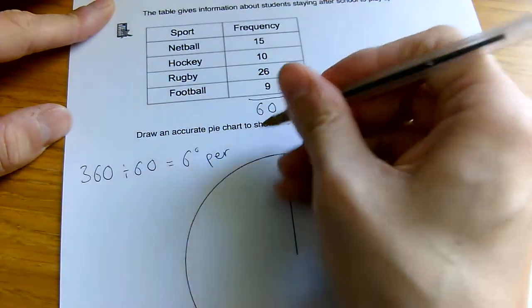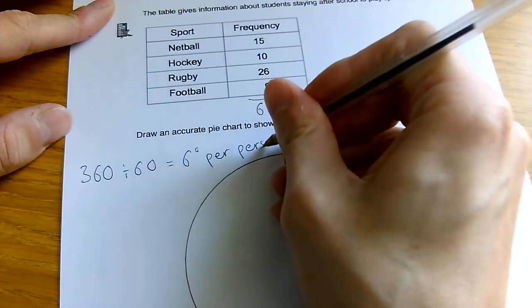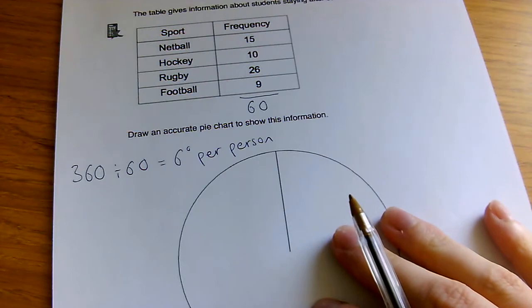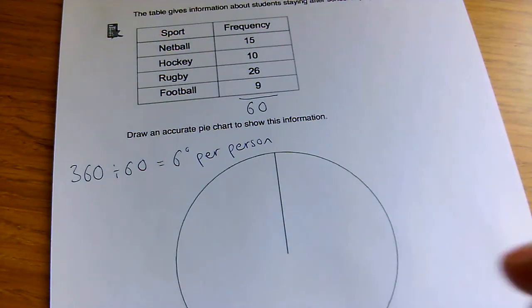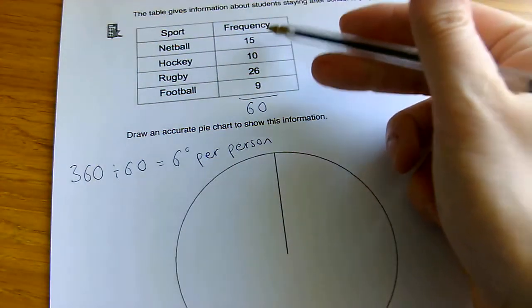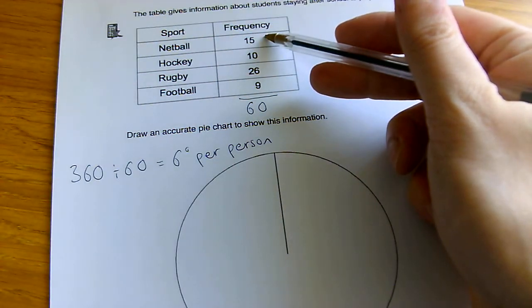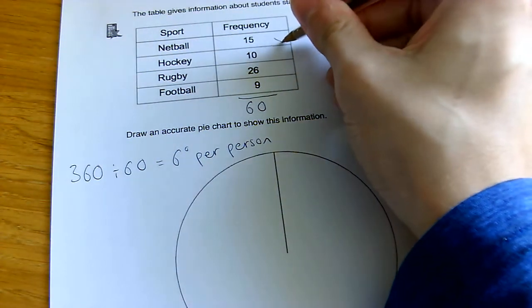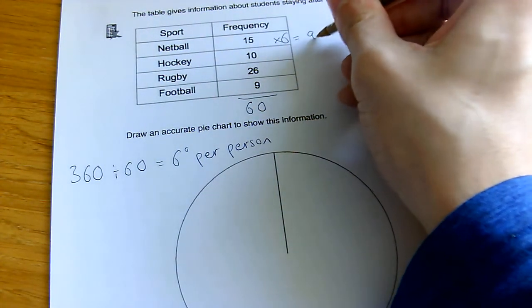Let's write that in there so I can remember it, per person. But of course, it doesn't mean that every section here is going to be 6 degrees. It just means that each one person gets 6 degrees. So if there's 15 people here on the netball section, how many degrees is that going to be? Well, it's going to be 15 times 6, and that's 90.